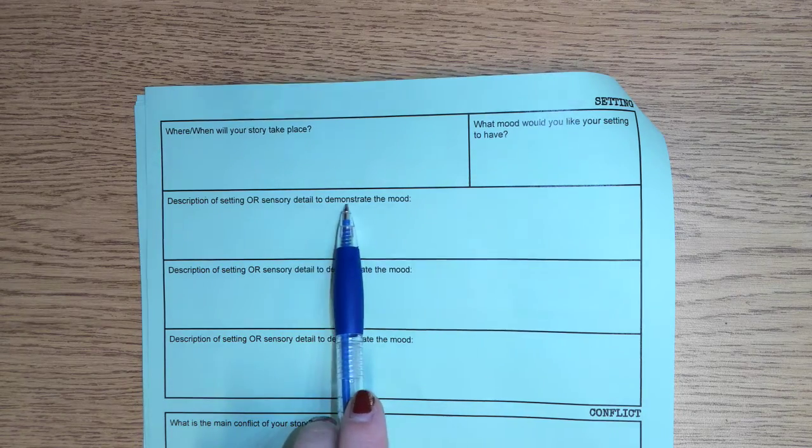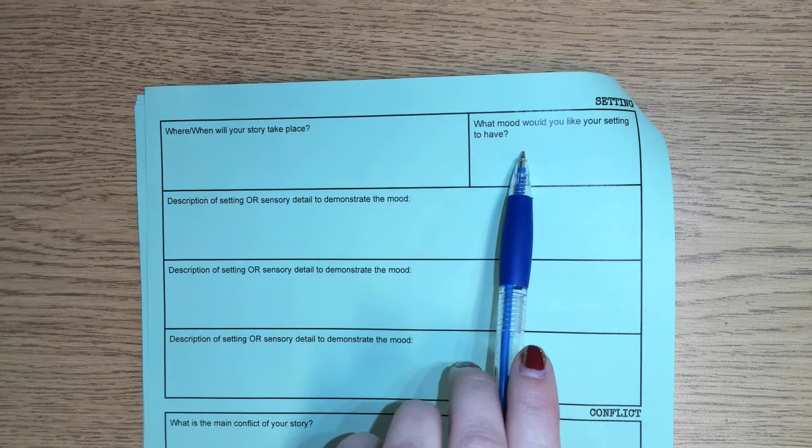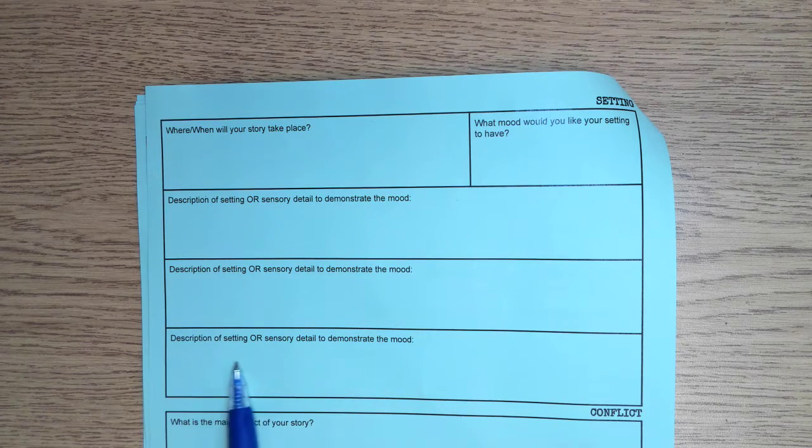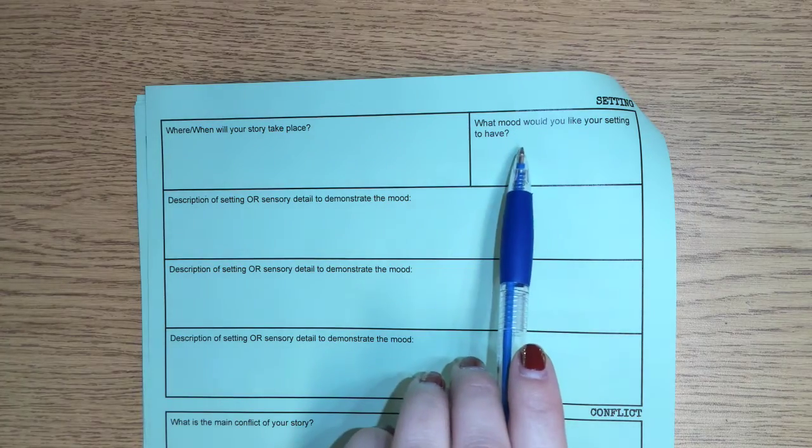Then you're going to include a description of setting or sensory detail to demonstrate the mood. If my mood was spooky, I might put in this box that there's a dense fog and there's dark shadows and twisted trees. If I'm trying to create a spooky mood, then I'm going to include those spooky details that are going to help me to create that mood.